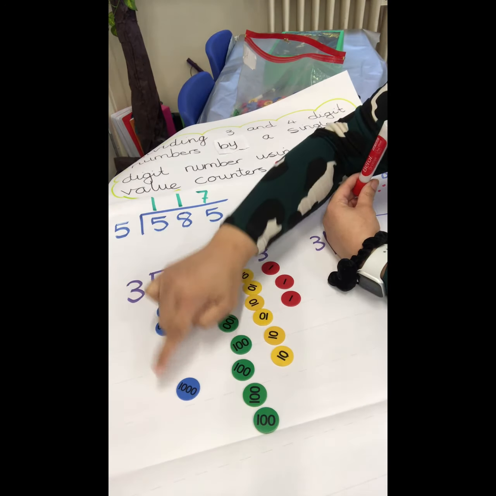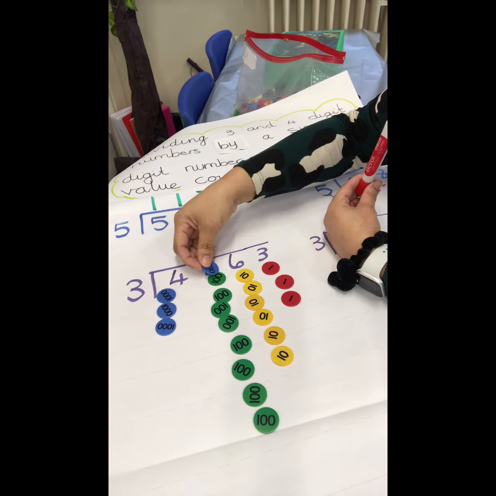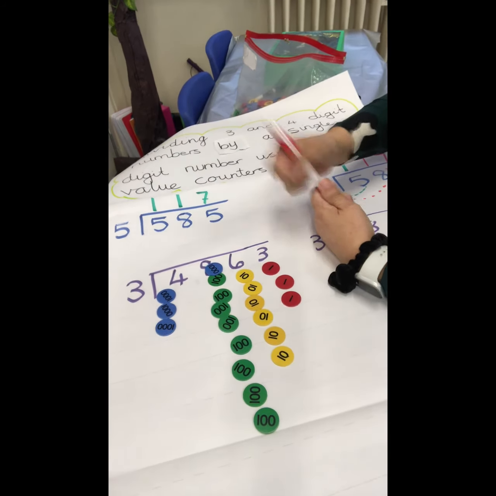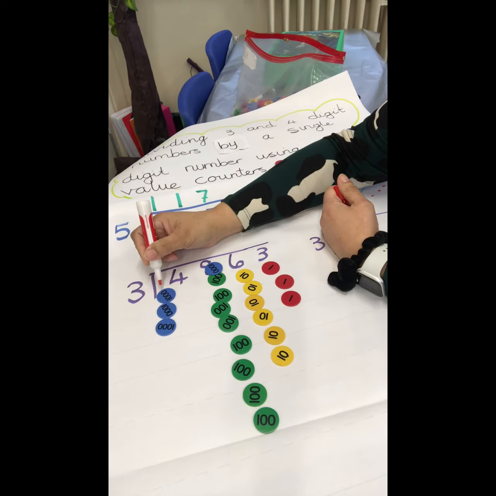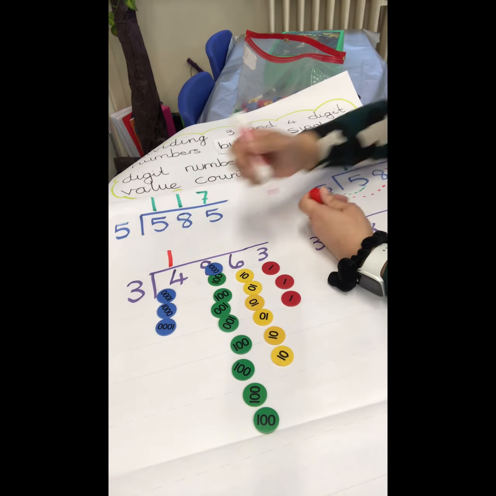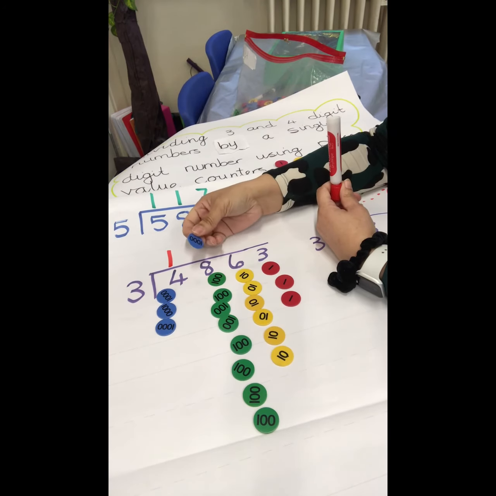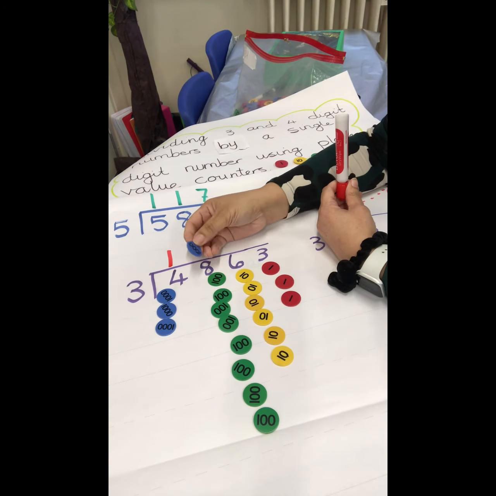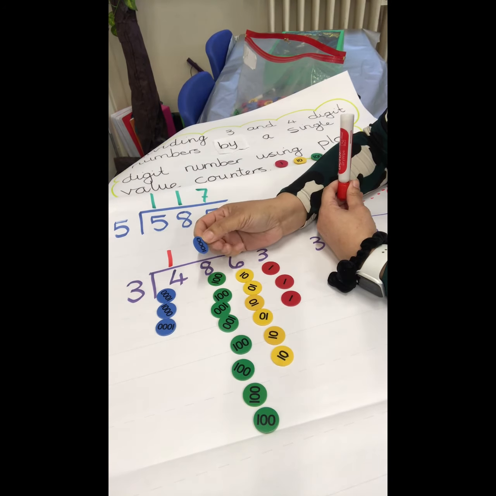We have 1 left over. We're going to take this 1 and put it in the next column. So we had 1 group of 3, and that 1 I'm going to put above my thousands column. Right, but now we've got 1,000 in our hundreds column. So I need to exchange this 1,000 for 10 hundreds.